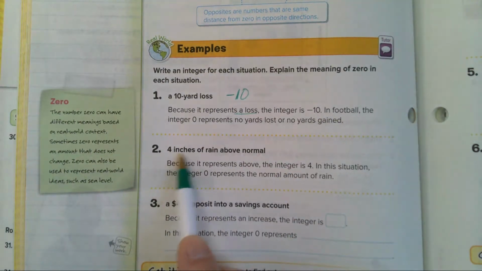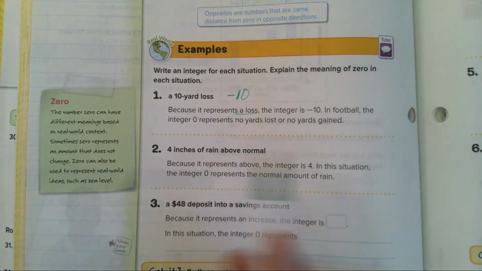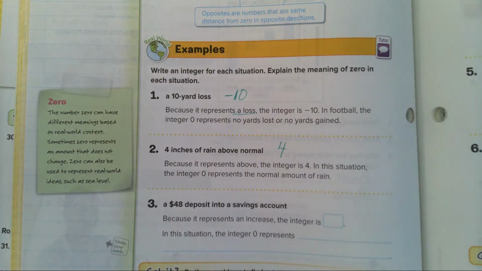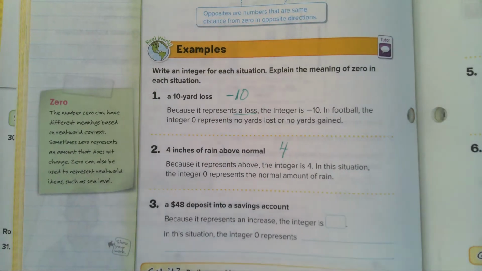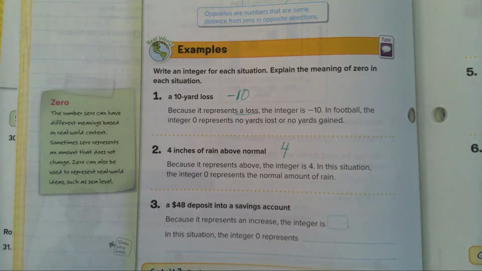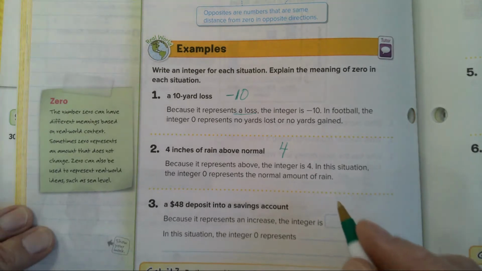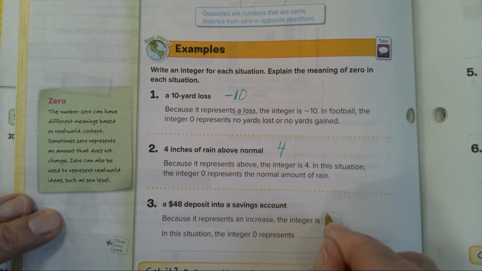4 inches of rain above normal, that's just going to be a 4 or a plus 4, okay? The next one, a $48 deposit. Deposit means you're putting it in your account, so that is going to be a 48.